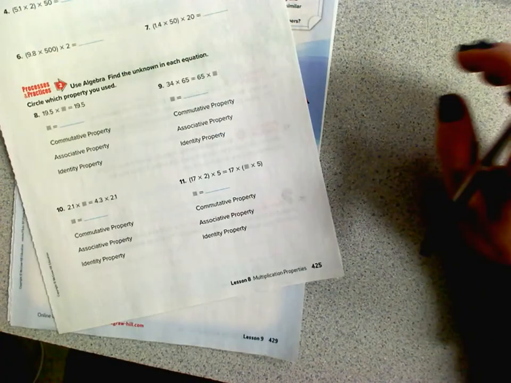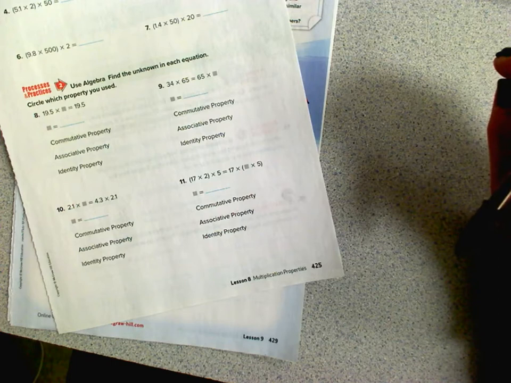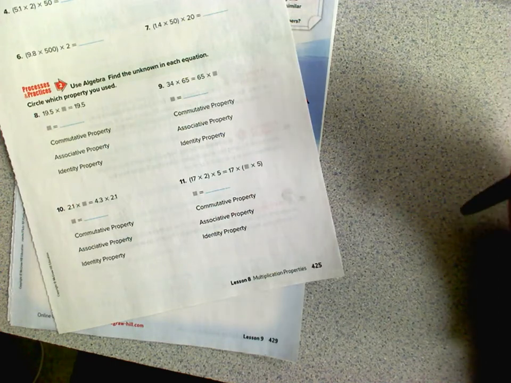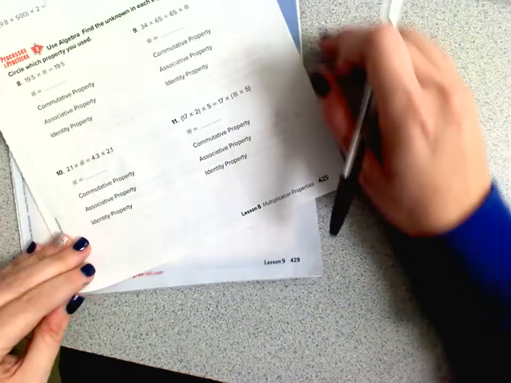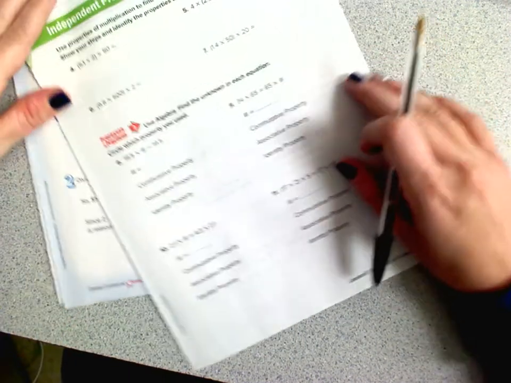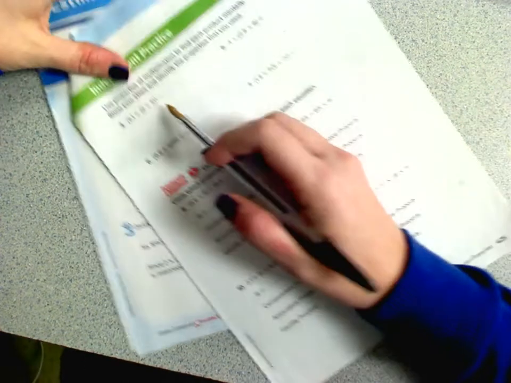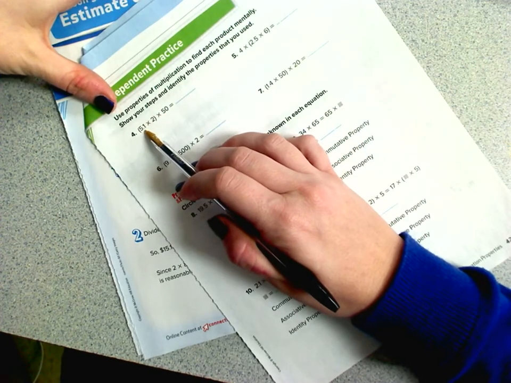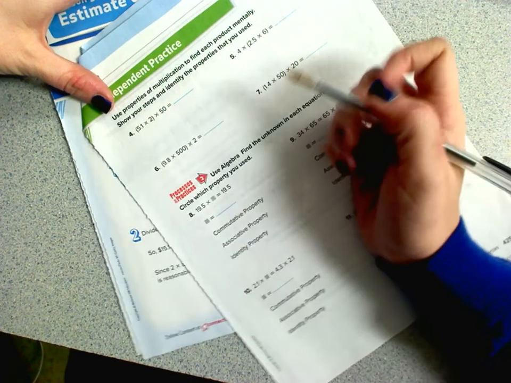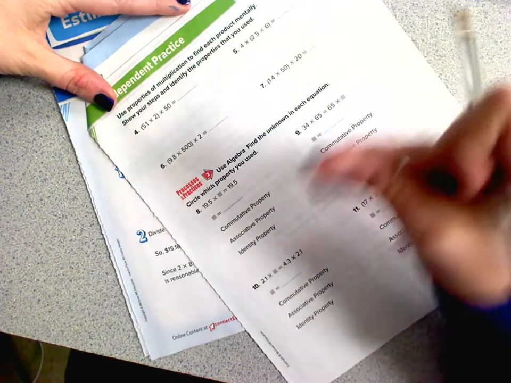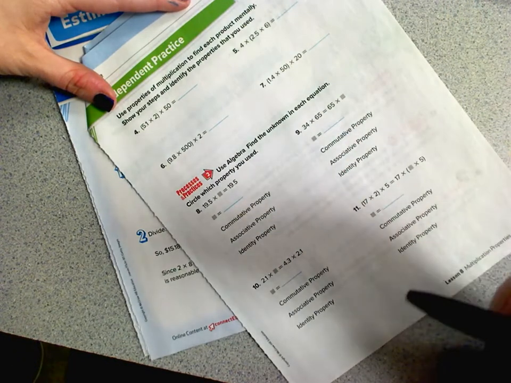All right. I just want to show you how they want you to do 4, 5, 6, and 7 here, because this is when it can get a little tricky. You're not just identifying properties, you're actually showing how you would use them. So in here, they have 5 and 1/10 times 2 times 50. Okay, well, I don't know this. Remember, the whole point is to be able to do it mentally. So I don't know this quickly mentally.